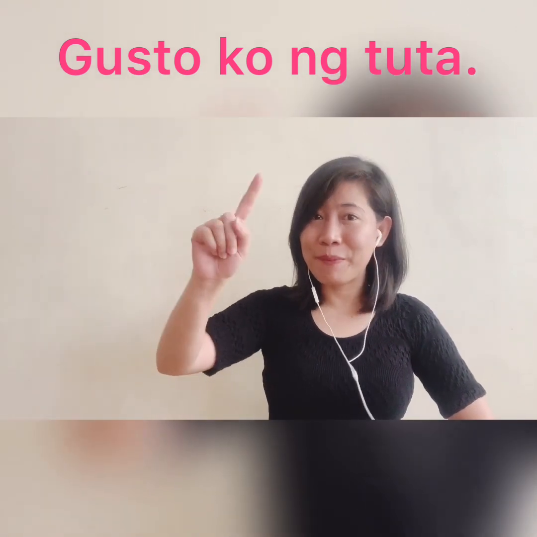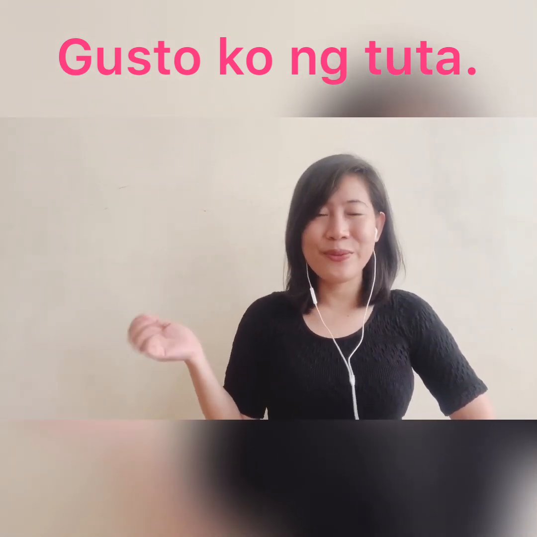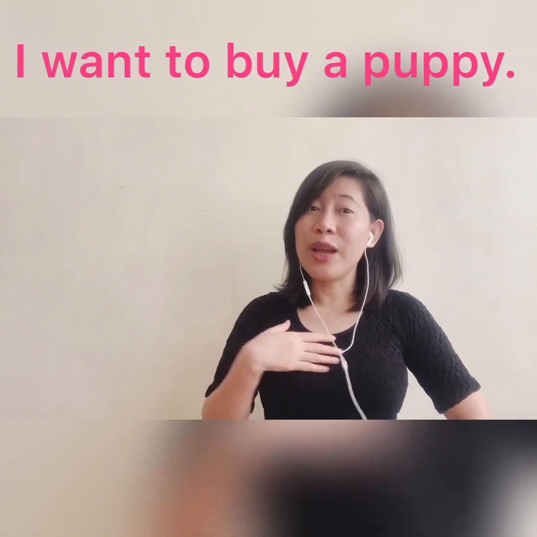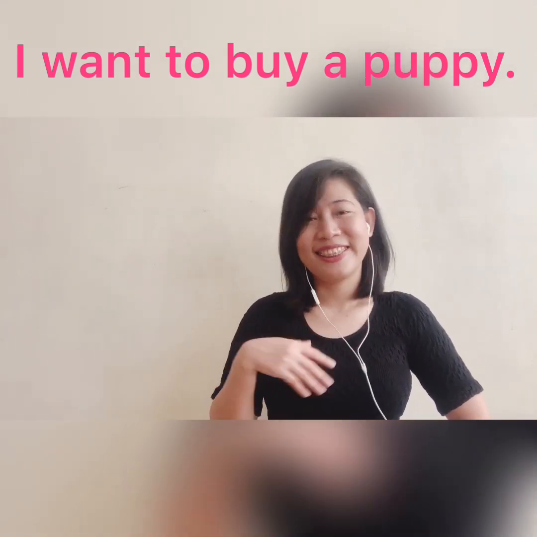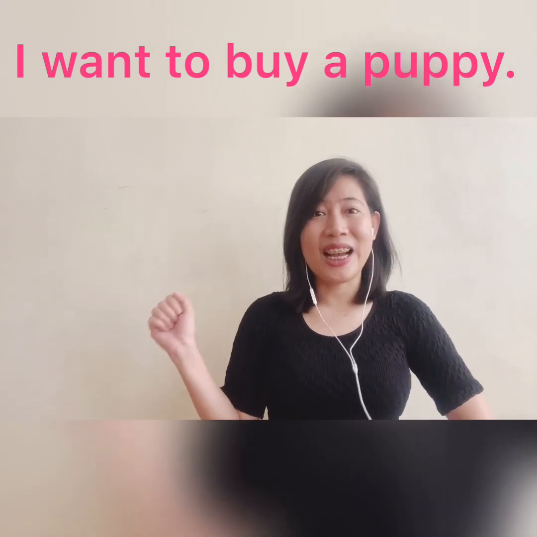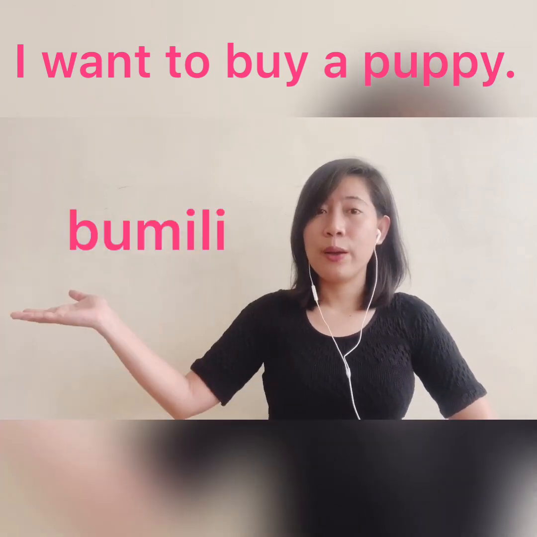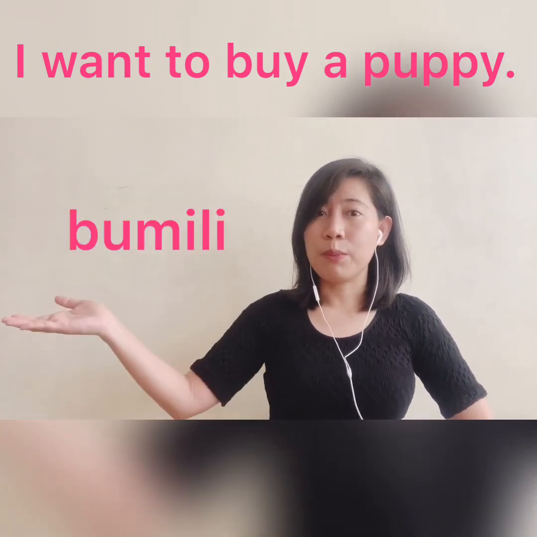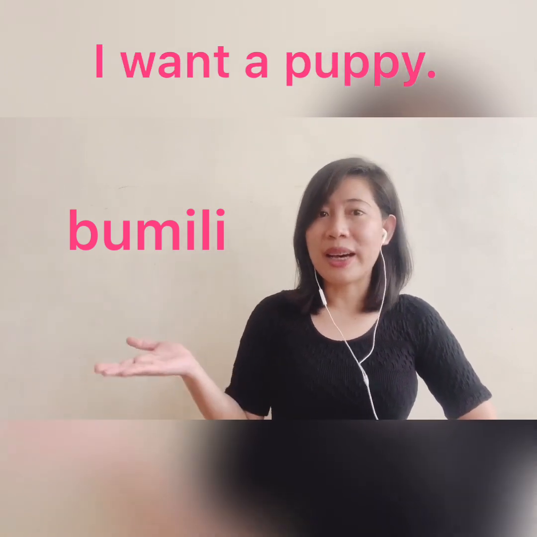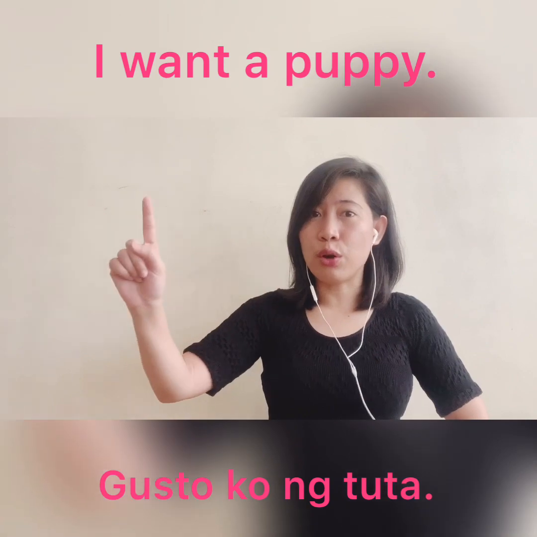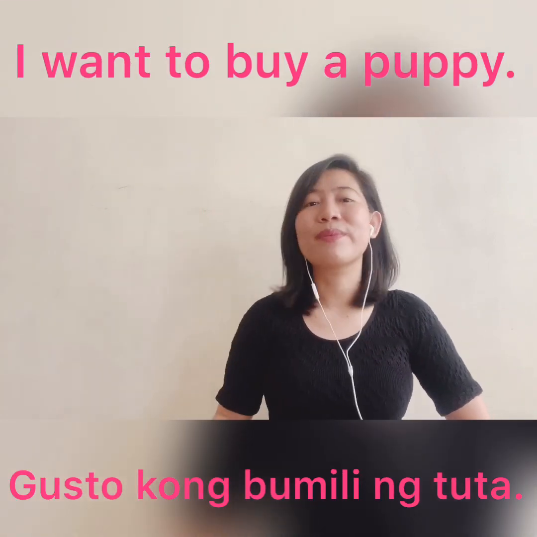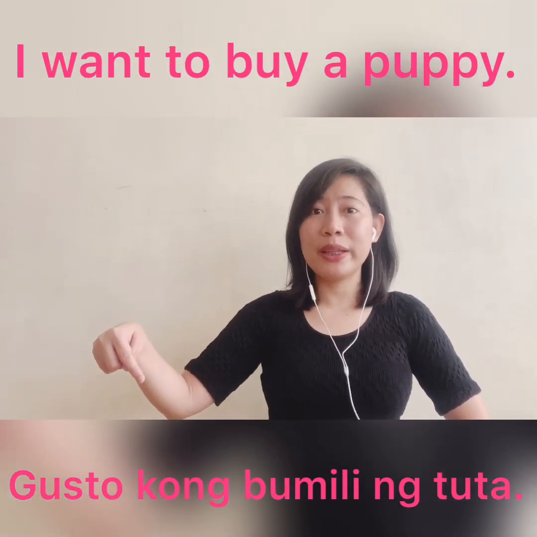Another example. Gusto ko ng tuta. I want a puppy. But what if we want to say, I want to buy a puppy? To buy in Tagalog will become bumili. Bumili. To buy. I want a puppy. Gusto ko ng tuta. I want to buy a puppy.